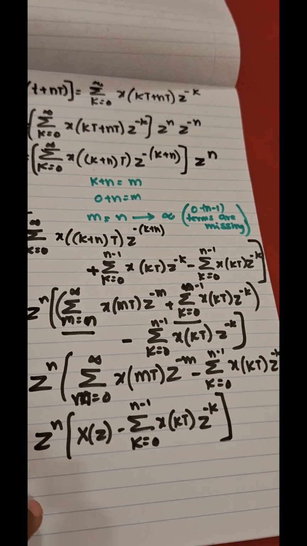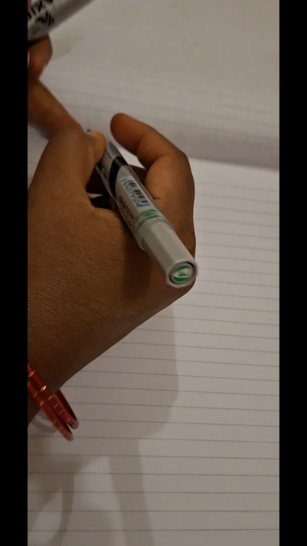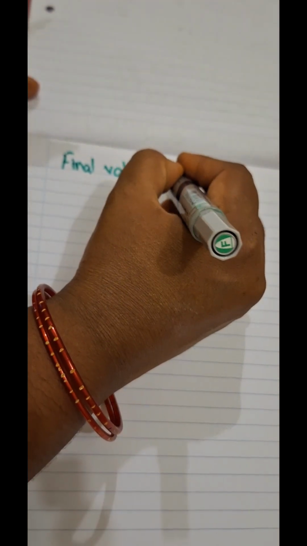Okay, so our next concept is the final value theorem. Okay, so the final value theorem is also given with a statement already. So the statement is there. So what is that? According to the final value theorem, what is given?